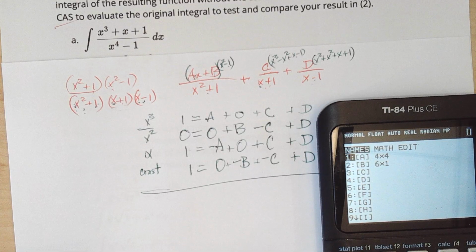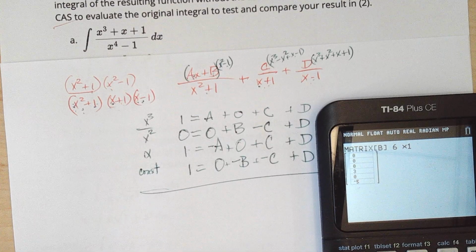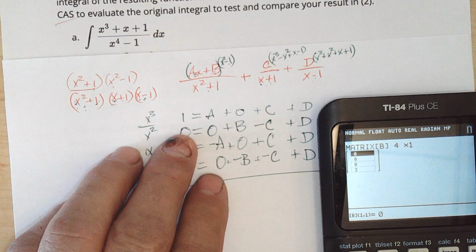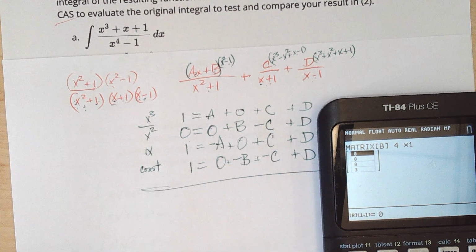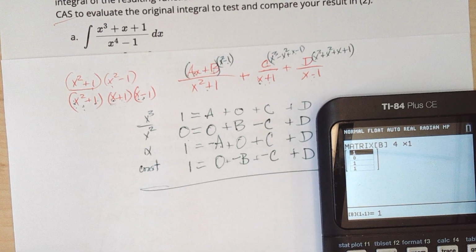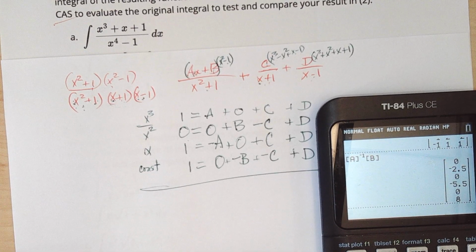I can make matrices. B needs to be, oh, I don't want it there. Matrix, edit, B, there. This is going to be 4 by 1, 1 0 1 1. Quit.